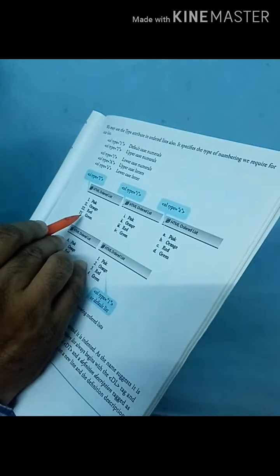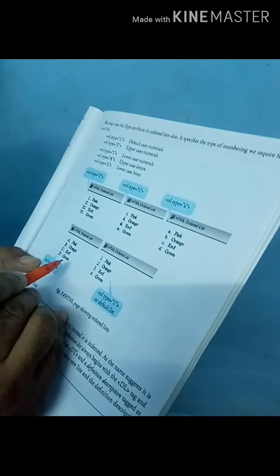Suppose the first is books, then five books, you can number with the ordered list of uppercase. Then five color names with lowercase, then five student names with alphabetical order in small, then five vegetable names with capital order. Then you can also list five places of Odisha with numbering.